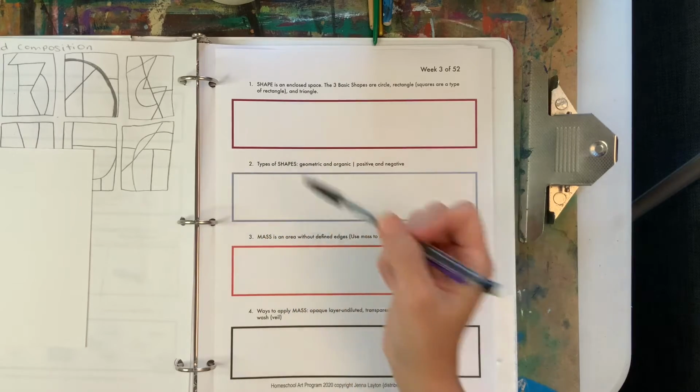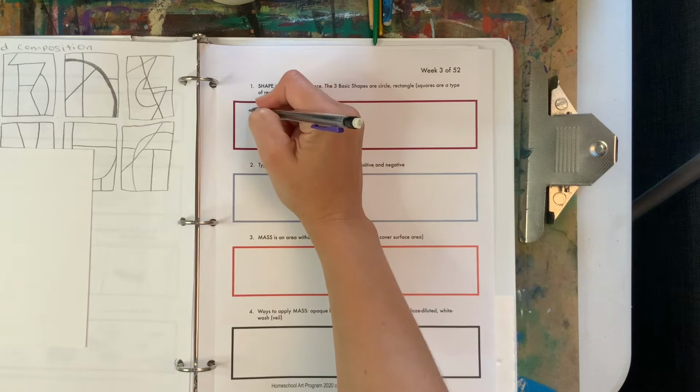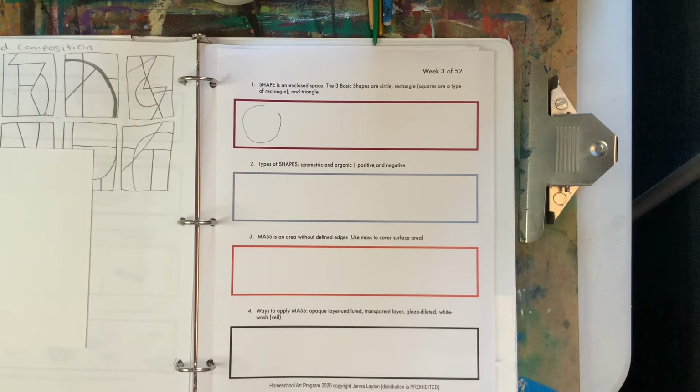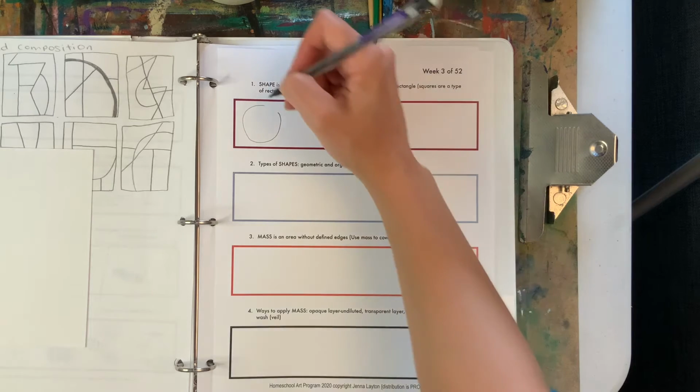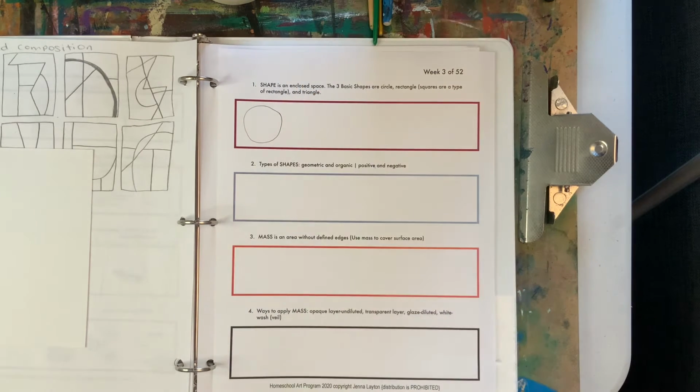First one says shape is an enclosed space. So the difference between this, that's still a curved line, even though it's making its way to a circle. If we want to turn it into a shape, now we have a circle because it is enclosed.